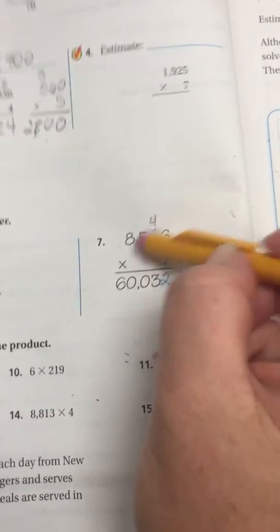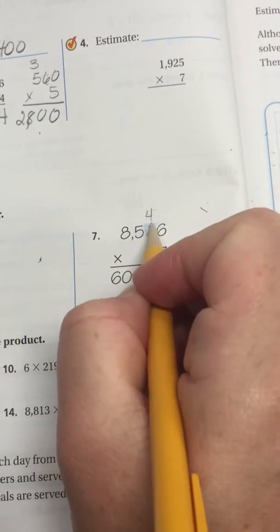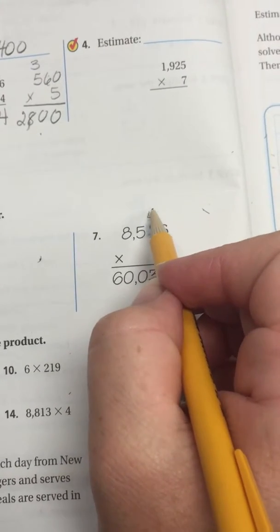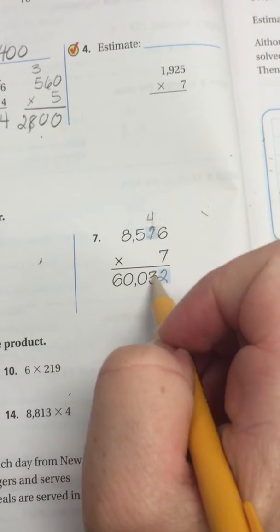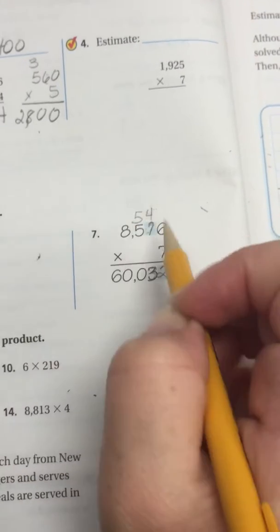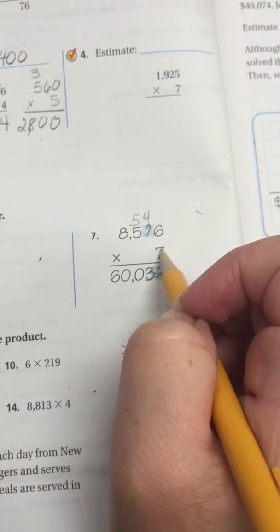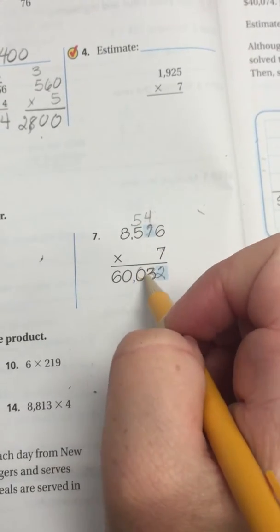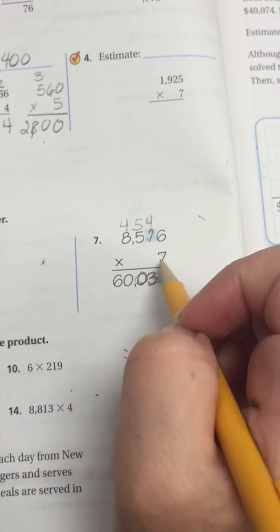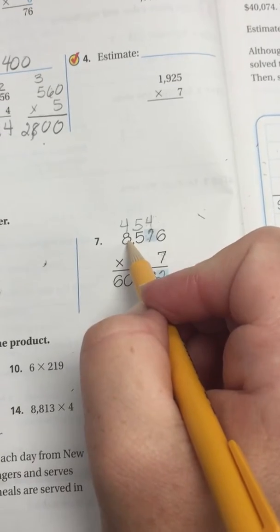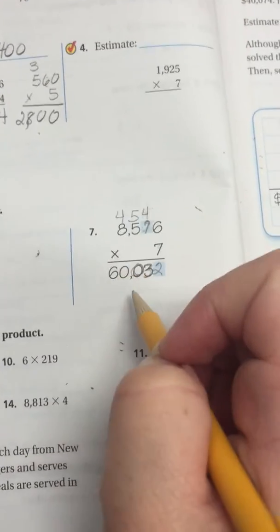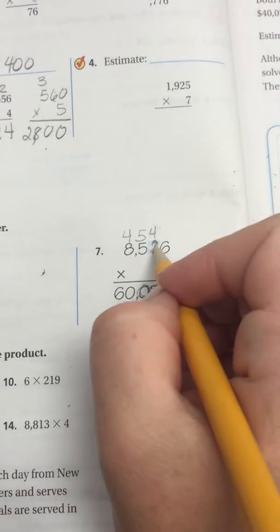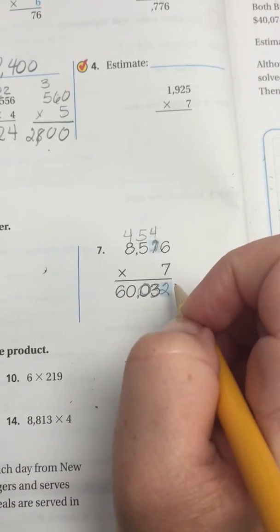Oh, gracious. Okay, let's try 7. 7 times 7 is 49, 50, 51, 52, 53. There's my 50. There's my 3. My 5 goes up here. Let's see if it works. 7 times 5 is 35, plus 5 more is 40. Oh, there's my 0. Perfect. 7 times 8 is 56, plus 4 more. Oh, awesome. It's 60. So I was correct. So my missing number in my multiplication problem is 7.